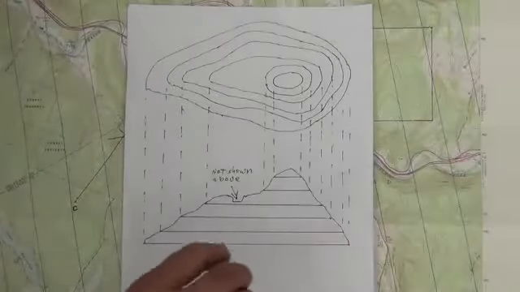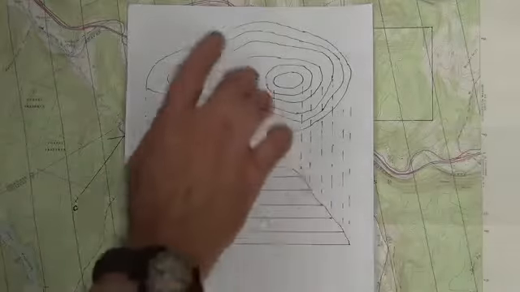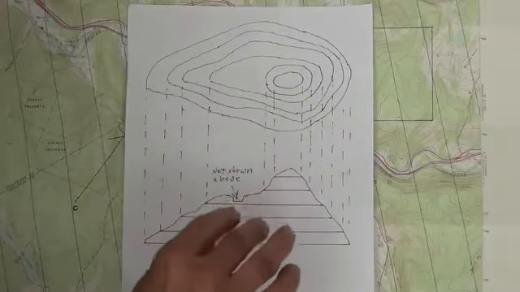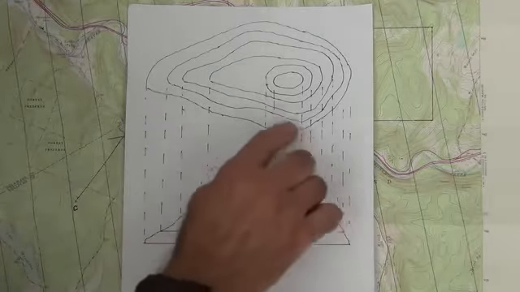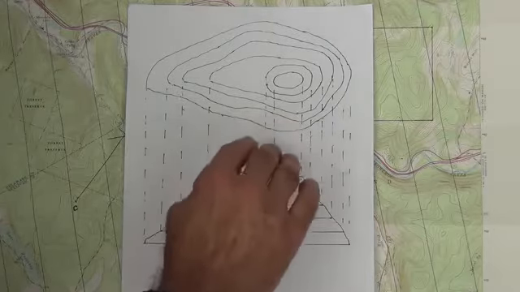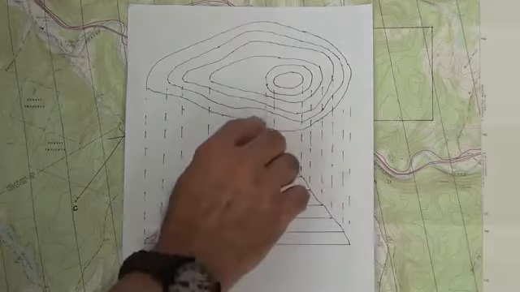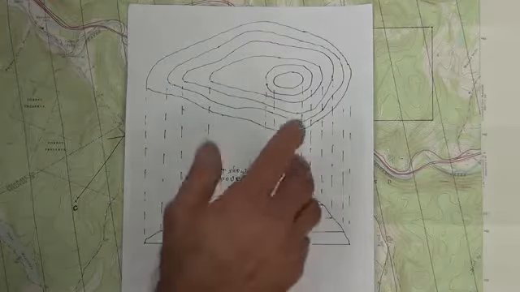Okay, one of the things I want to warn you about in regard to topographical maps and contour lines is that contour lines do not show everything. They can't show everything because every contour line is a distance in height or going down from one line to the other. Therefore, anything that is less than the contour interval, you won't see.